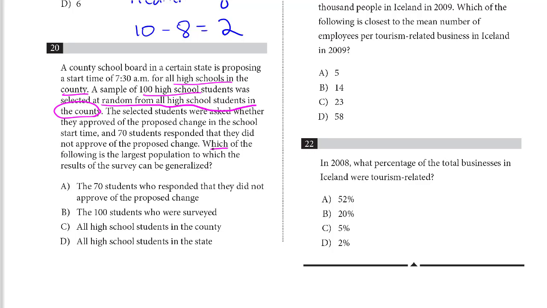Which of the following is the largest population to which the results of the survey can be generalized? Okay, this is a slightly different question on this survey than we usually run into. What's the largest possible population we can generalize these results to? Well, we can't generalize it to the state because our respondents were not throughout the state. They were randomly selected from the county. So that means we should generalize our results to all high school students in the county.